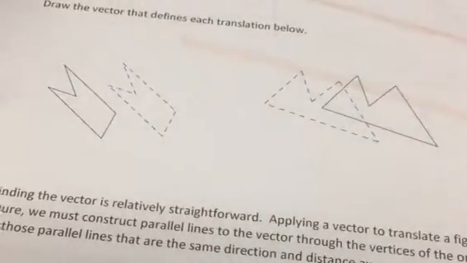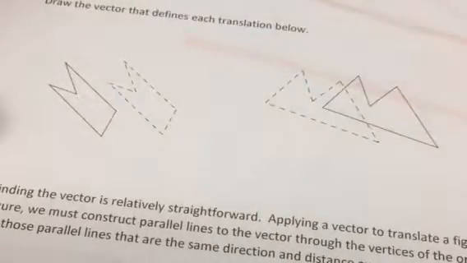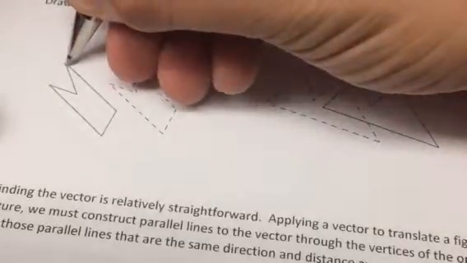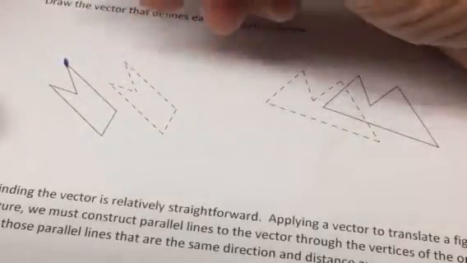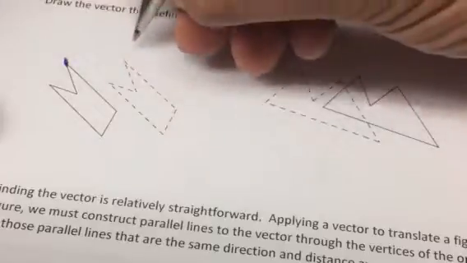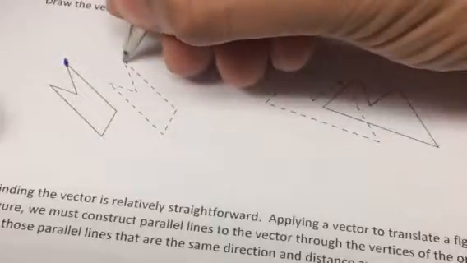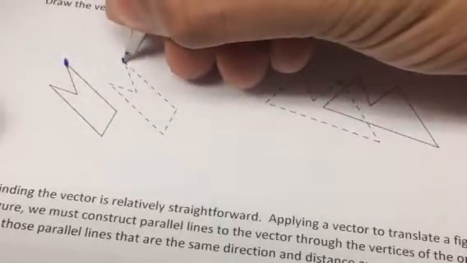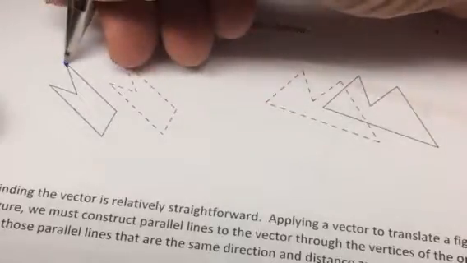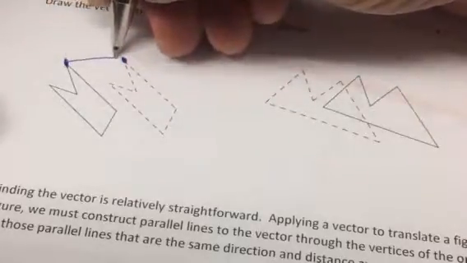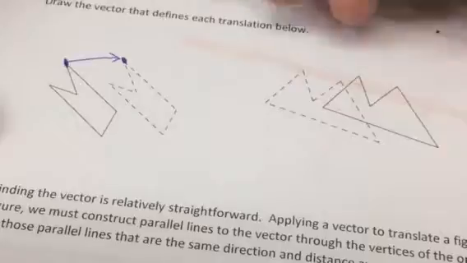So I'm gonna move my camera a bit. There we go. So they want you to draw the vector. Normally what I do when I see that, I look at a point right here. So any point would have worked, it doesn't really matter. But I usually get a point, I get the corresponding point, and then I just draw a line with the arrow.